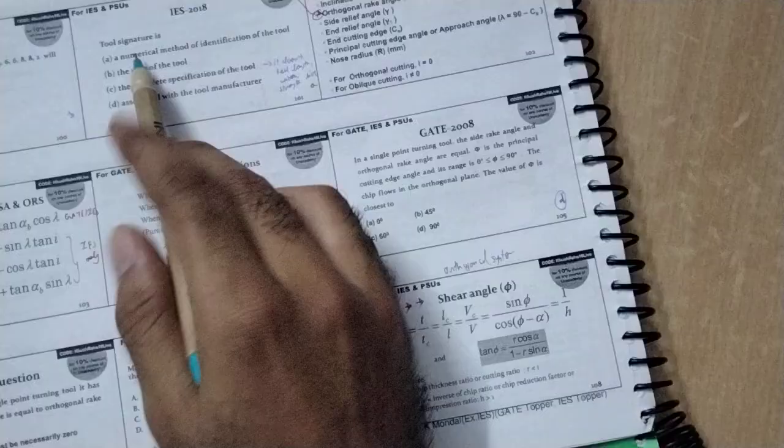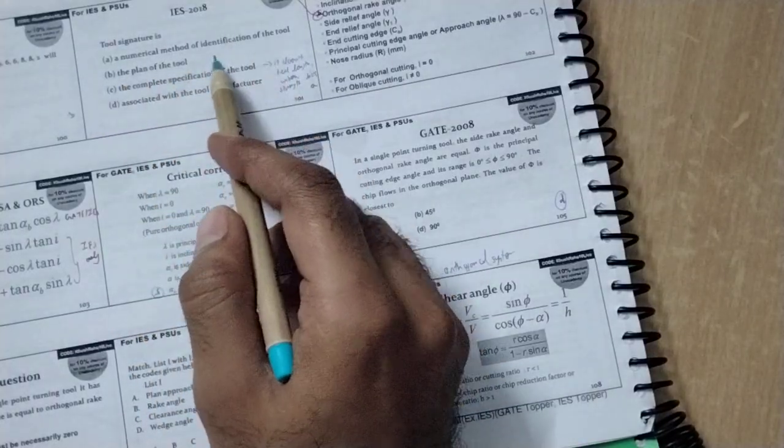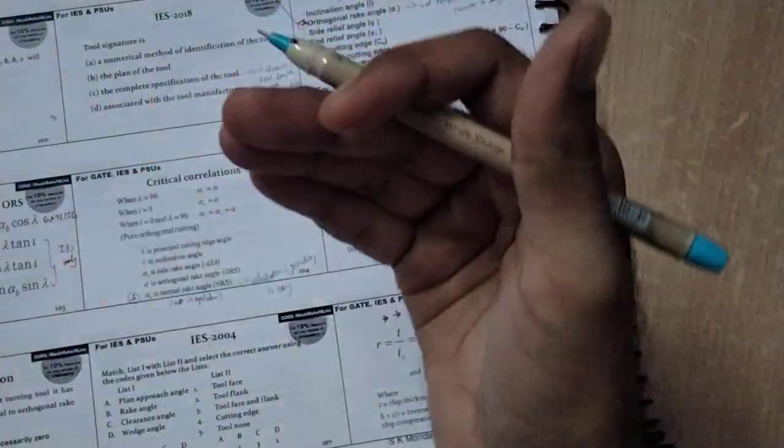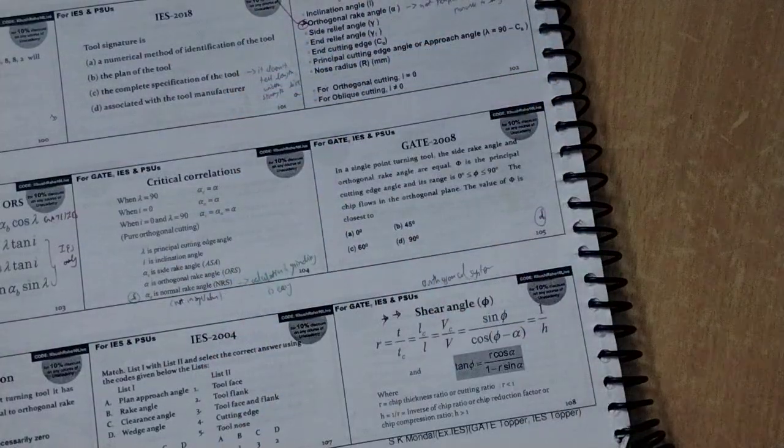Tool signature is a numerical method of identification of a tool. Yes, definitely. So this is the orthogonal rake system. This is one of the other kinds of systems, so we will see in this.